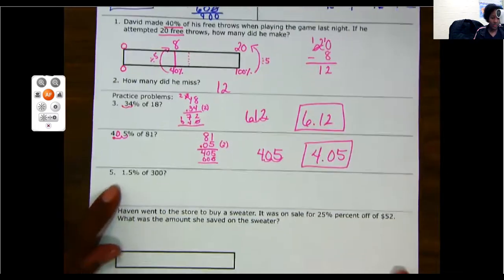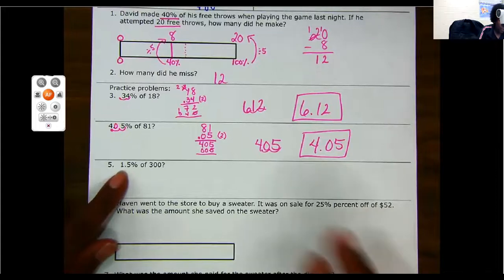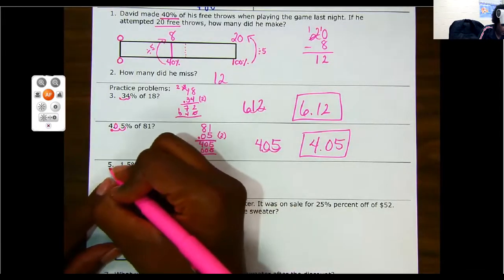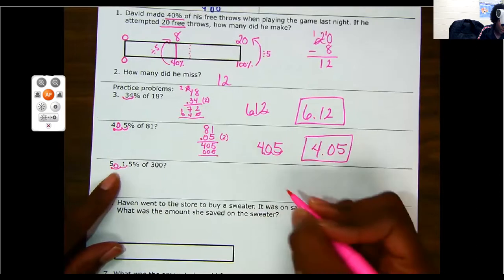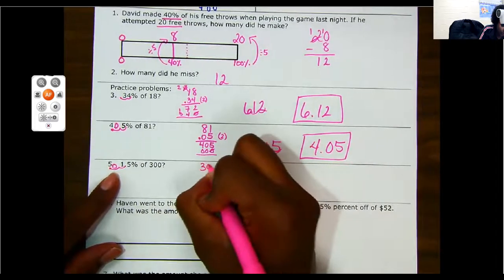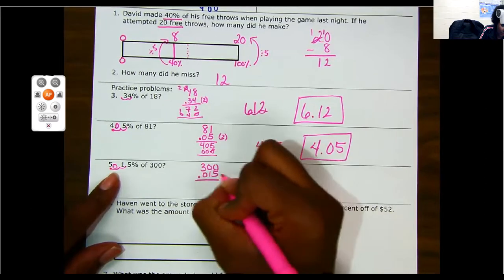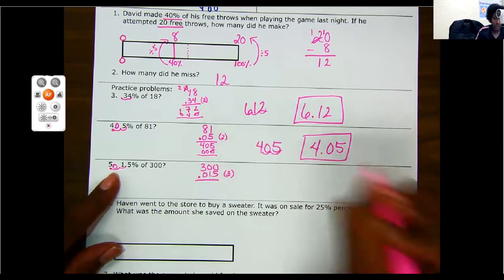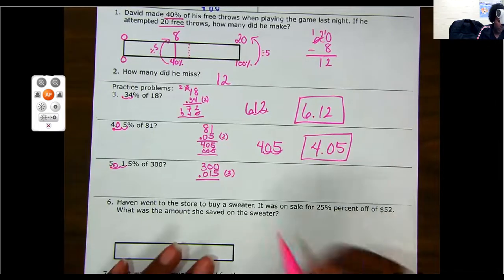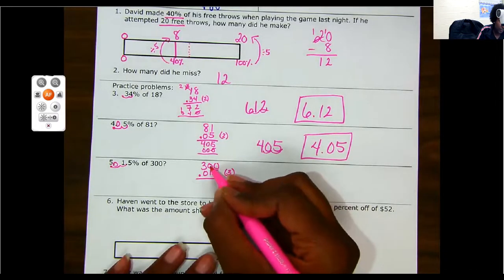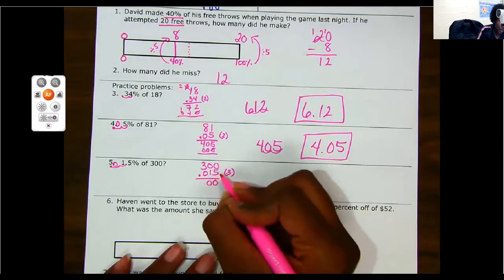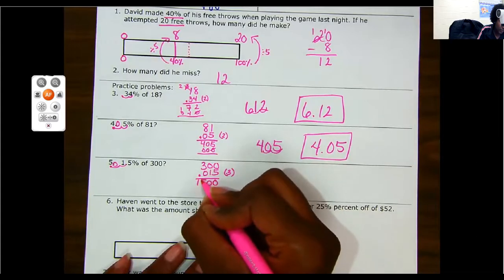Okay, last one for this type of problem. 1.5. 1, 2. Again, the 0 placeholder needs to be put in there. We have 300 times 0.15. This one has 3 decimal places, so I'm going to need that for later. 5 times 0 is 0. 5 times 0 is 0. 1, 2. 5 times 3 is 15.